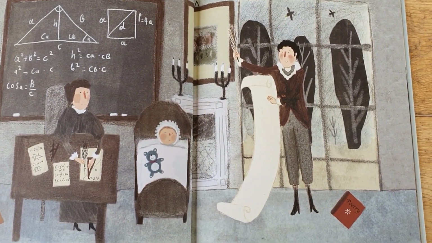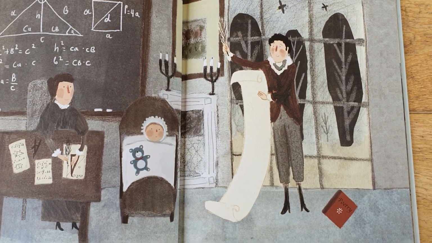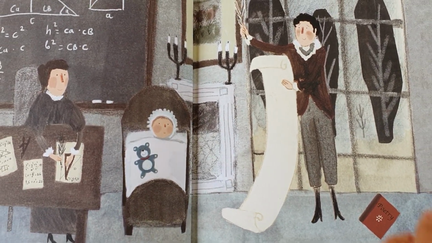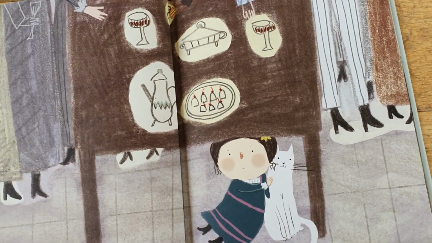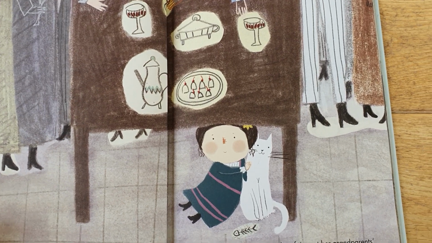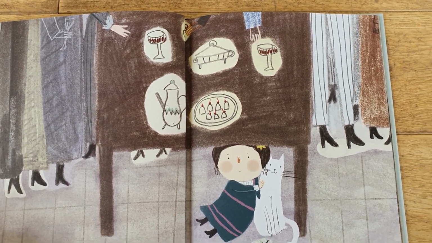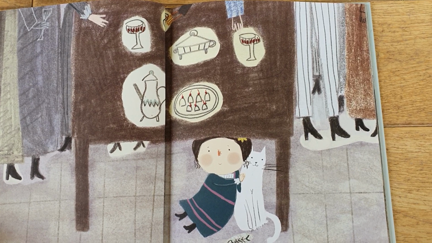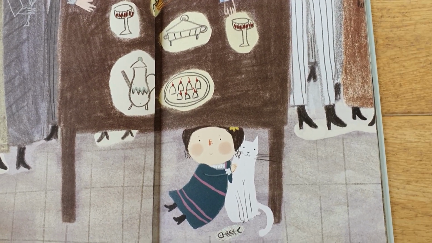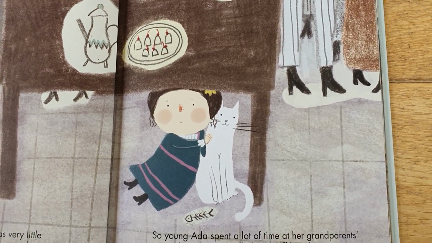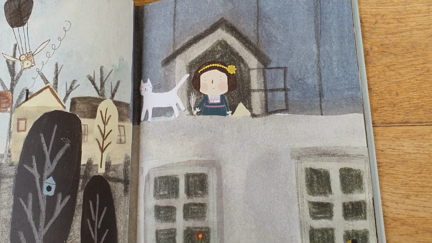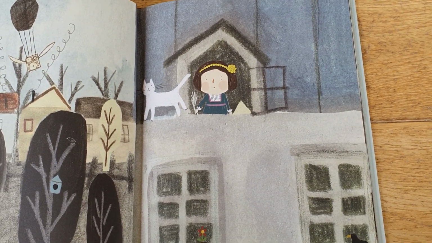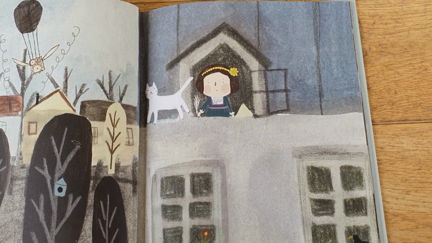Ada Lovelace was born in England to a mother who loved maths and a father who loved poetry. Ada's father left England when she was very little and never returned. Her mother was away a lot too. So young Ada spent a lot of time at her grandparents' house. A cat called Mrs. Puff kept her company. Left alone, Ada's imagination took flight. She started to dream of machines with wings that could move in any direction.